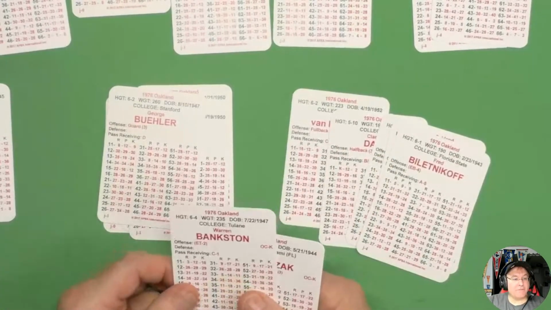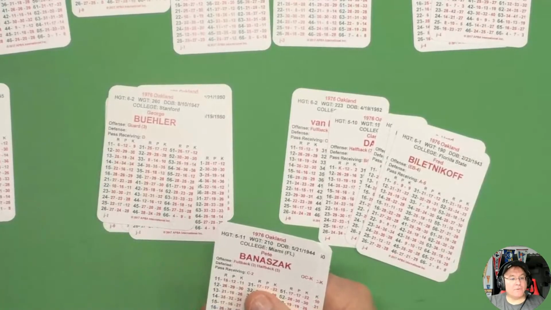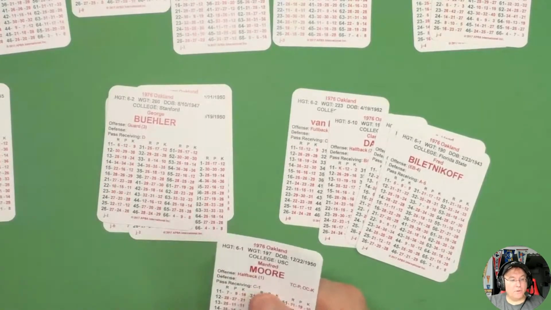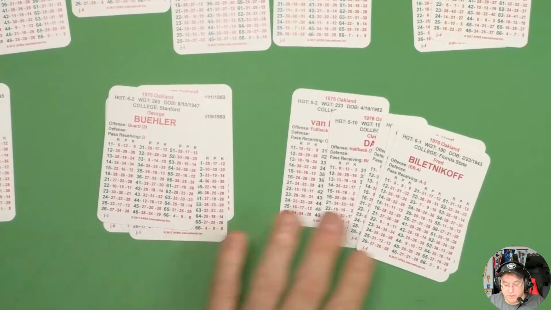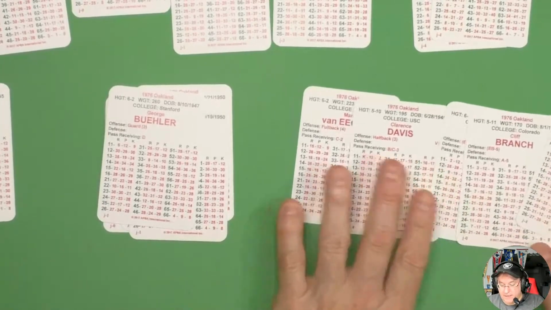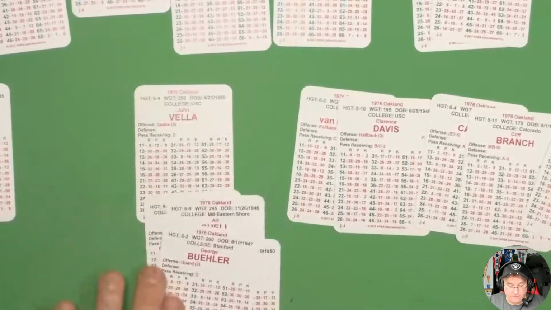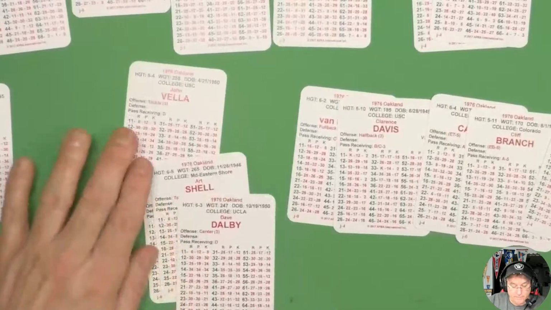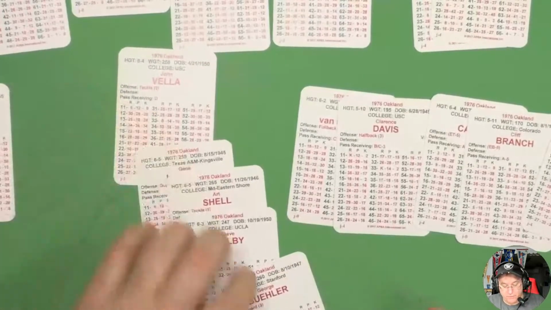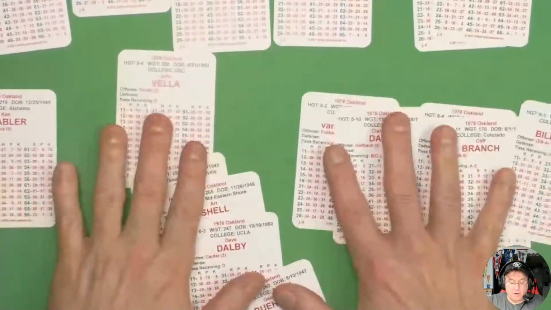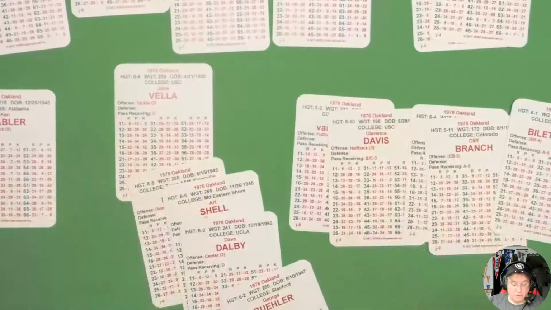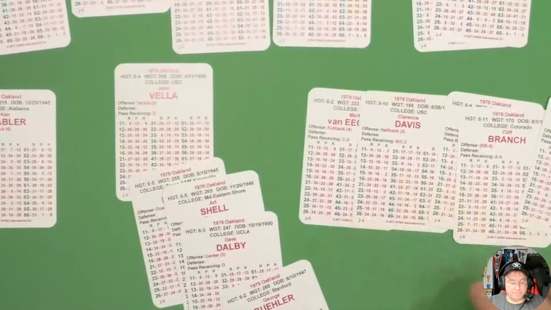We just saw him at the Hall of Fame. And Pete Banaszak, no. Okay, so we should have five, right? And one. So we have 1, 2, 3, 4, 5, 1, 2, 3, 4, 5, 1. So that's my 11 offensive starters. Okay, so let's put them in order now.